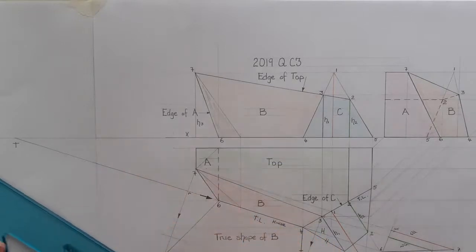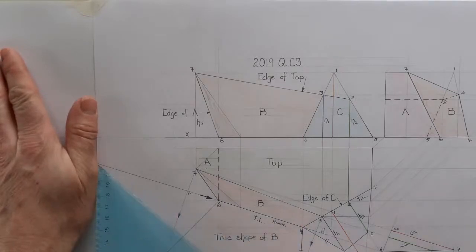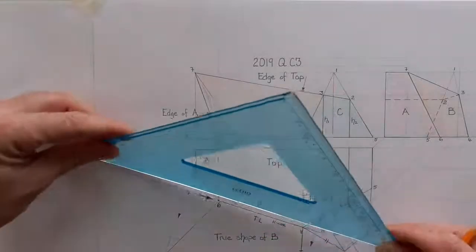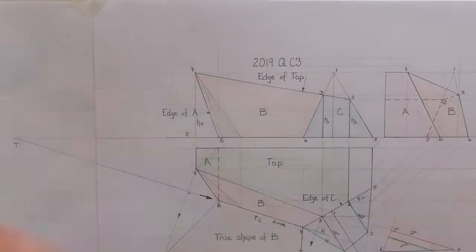Now, if I wanted to, I could decide not to extend the page and just stop the horizontal trace running along there. That would still be okay. That is still the location of the horizontal trace. So that is where that plane, that surface B, is sitting on the ground there like that. Okay, the base edge, if you want to think of it, of the plane.